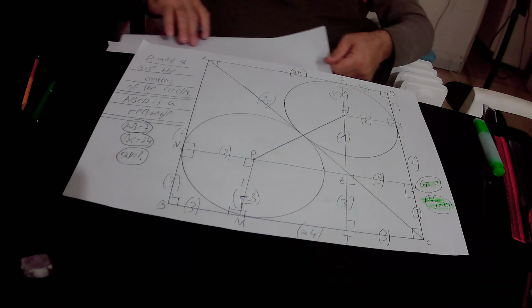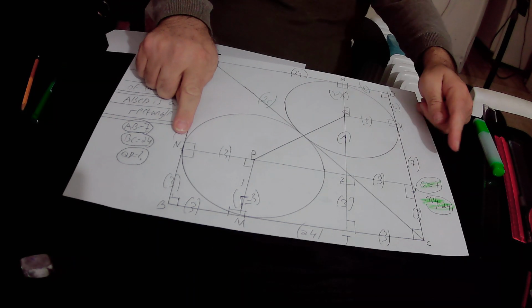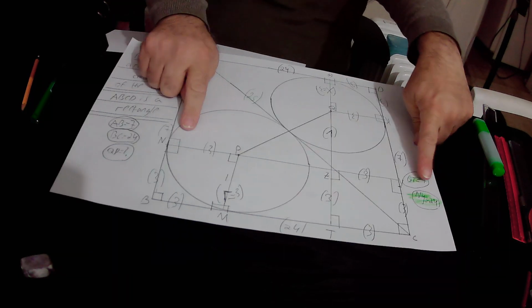Likewise, we have already found out that NY is one straight line, and the length of this straight line NY is 24 units.